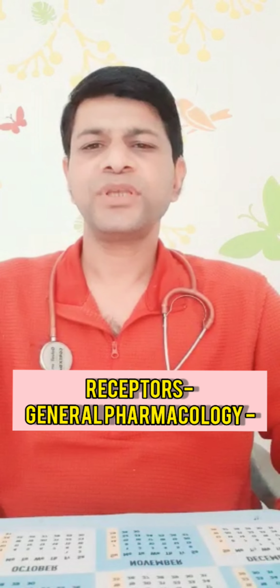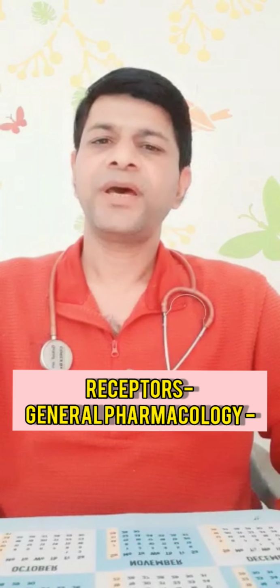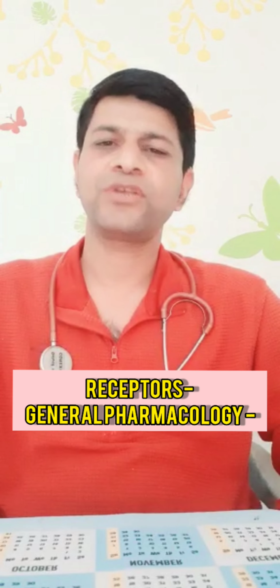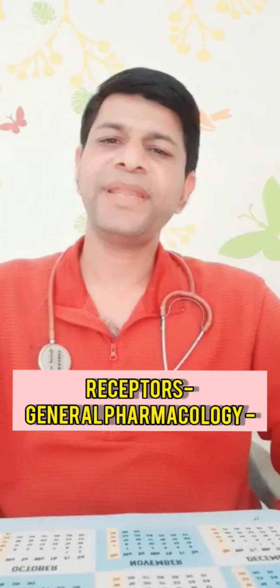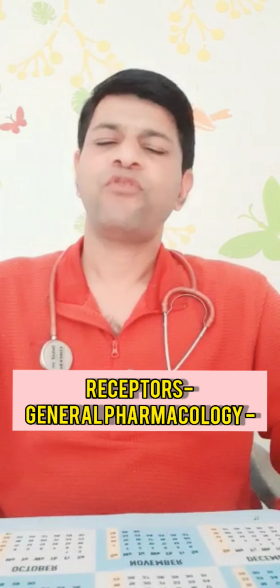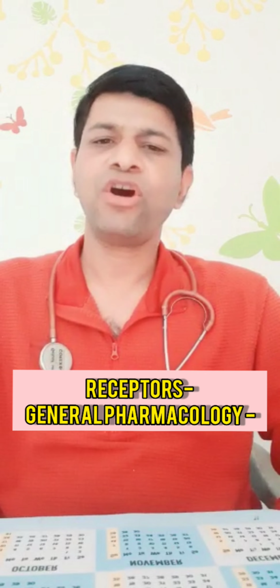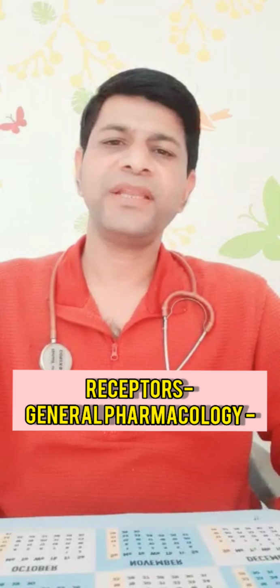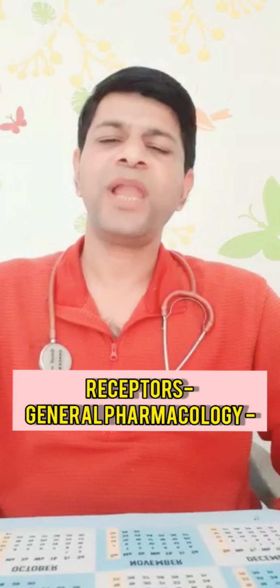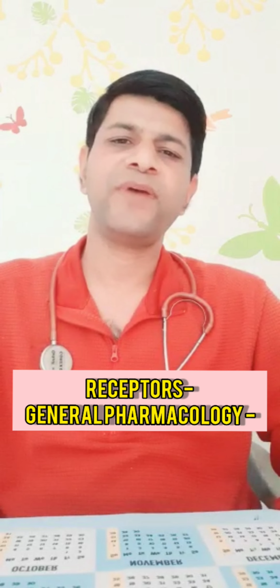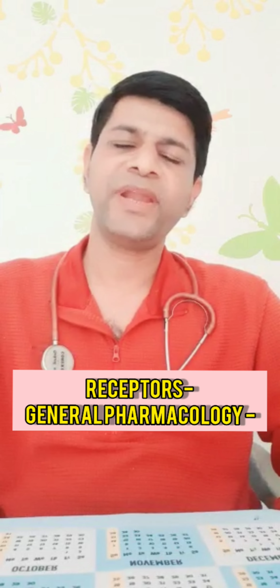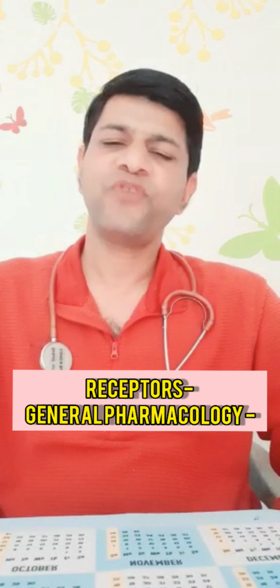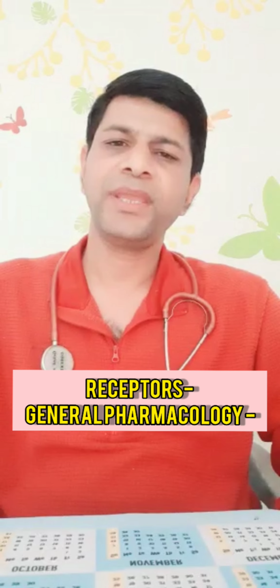Now it comes to the GPCR. Remember, Mahatma Gandhi is famous for his three monkeys, that is Teen Bandar. So it acts on the alpha, beta and GABA subunit. For the GPCR, it acts on the adrenergic receptor and the muscarinic receptor. The adrenergic receptor, you all know, is divided into alpha and beta. The alpha is divided further into alpha 1, alpha 2, and the beta is divided into beta 1, beta 2, beta 3. And the muscarinic receptor is further divided into M1, M2, M3, M4, M5.